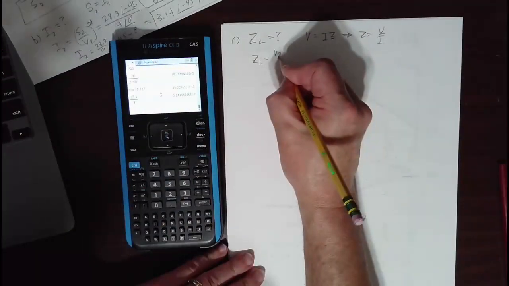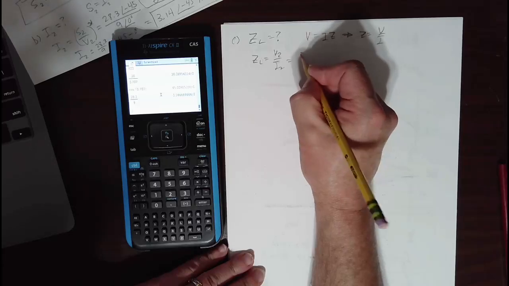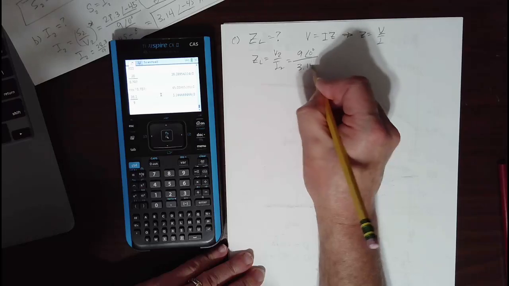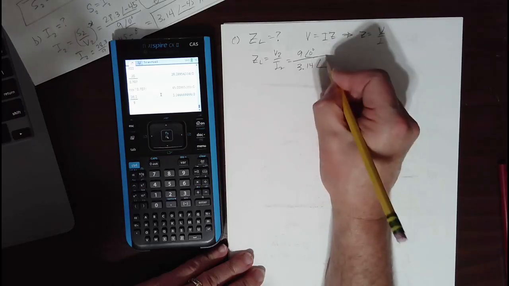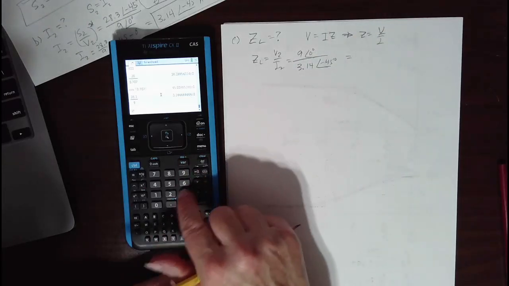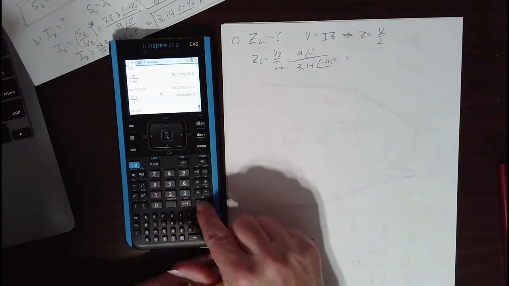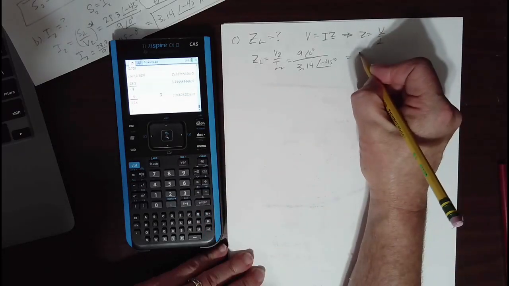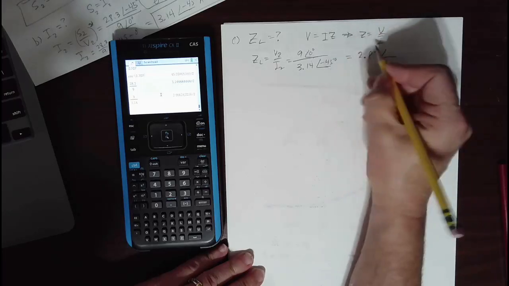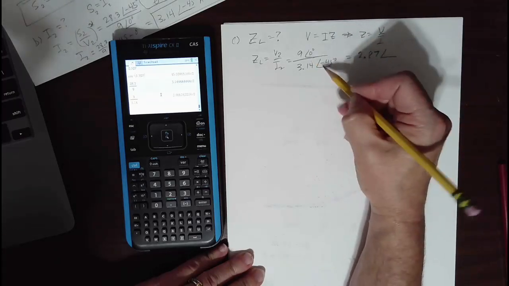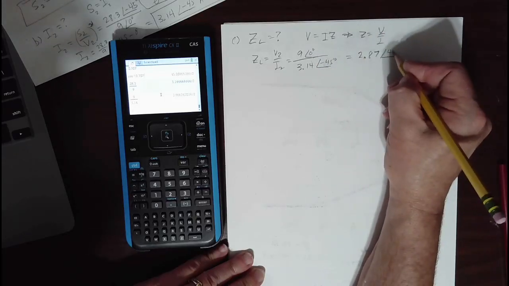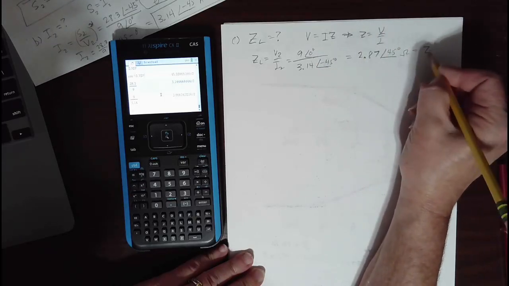So it's just V2 over I2. V2 is 9 angle 0, I2 is 3.14 at an angle of negative 45 degrees. So 9 divided by 3.14 is 2.87 at an angle of, dividing complex numbers, subtract their angles, so 0 minus negative 45 is plus 45 ohms, ZL.